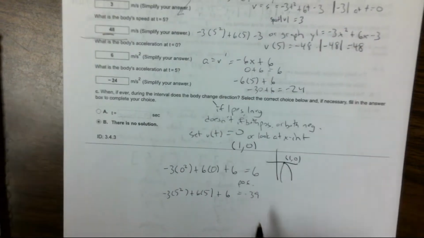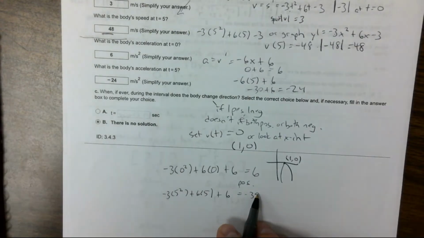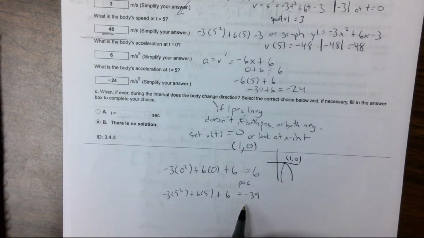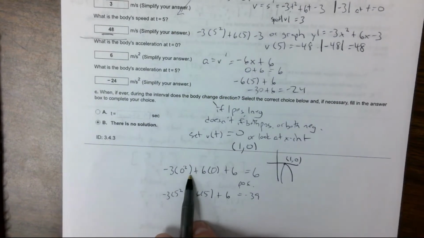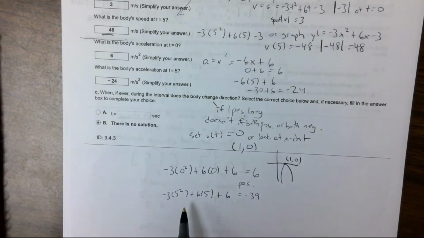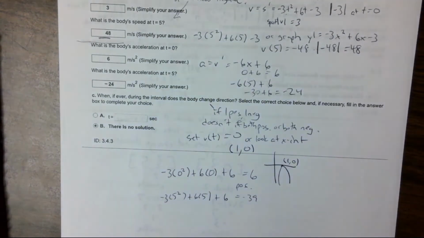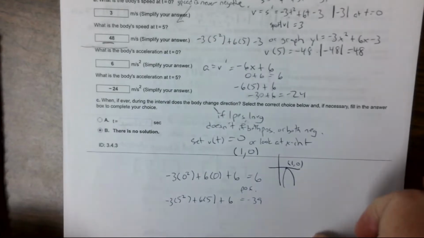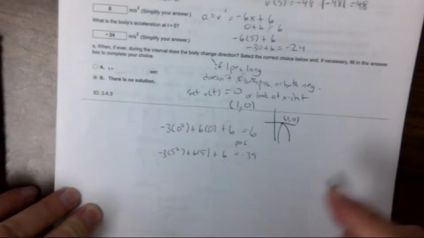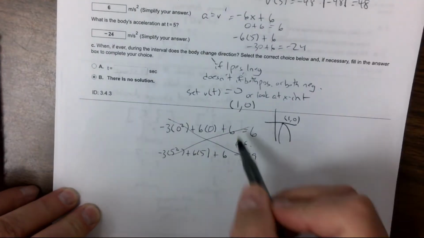Hold on just a second. I'm going to pause this just for a second. Okay. I think what I did wrong just right there was I plugged into the wrong equation.